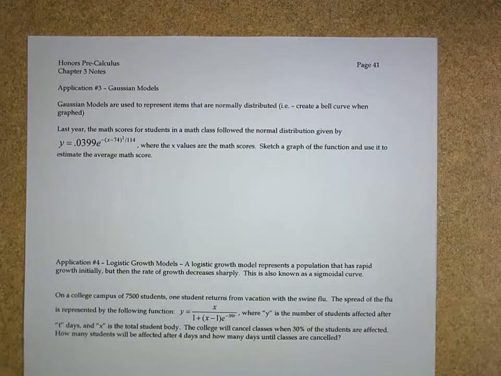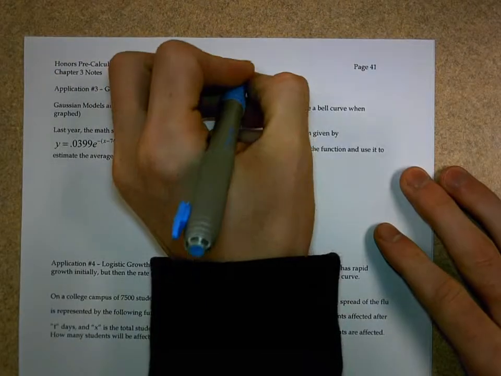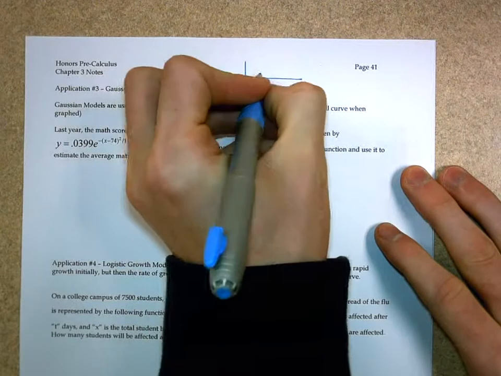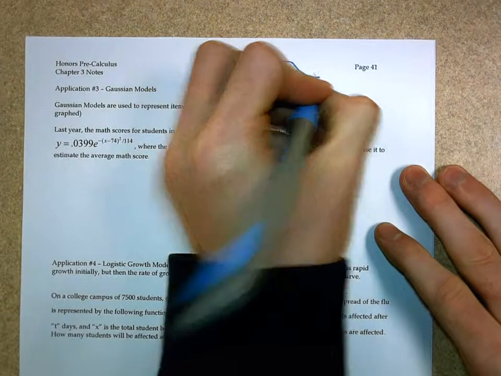Here we're going to look at the Gaussian model and the logistical growth model. First of all, a Gaussian model is used to represent items that are normally distributed. In other words, we're going to create a bell curve. So when I look at my graph, I'm going to have something that looks sort of like this.